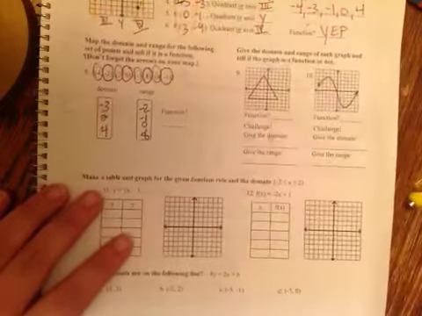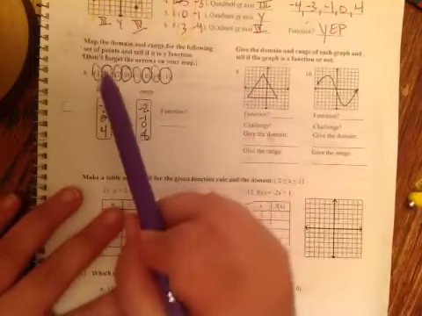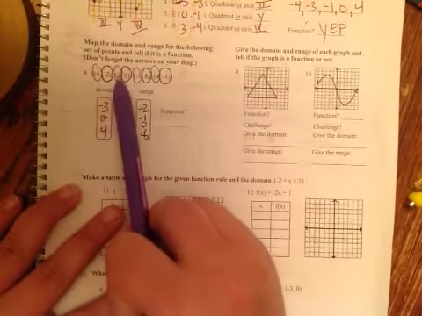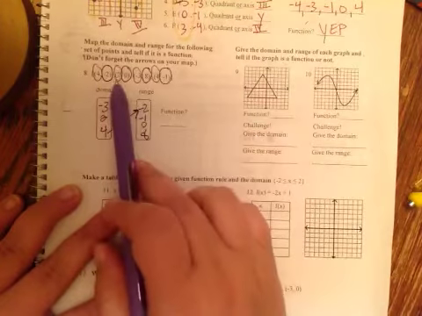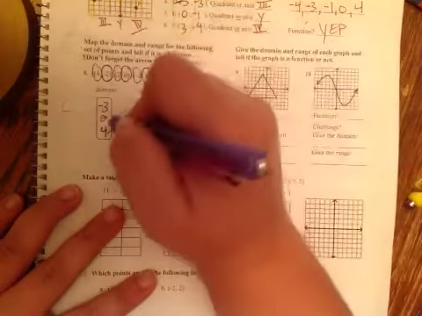All right, and we're going to draw the mapping, which means you're going to draw the arrow. So I look. 4 draws an arrow to -2. 2 draws an arrow to 0.